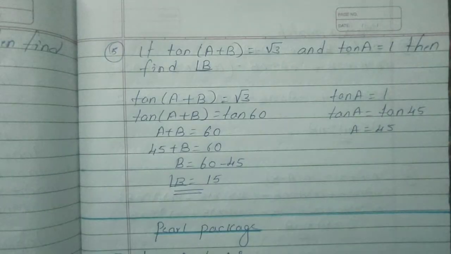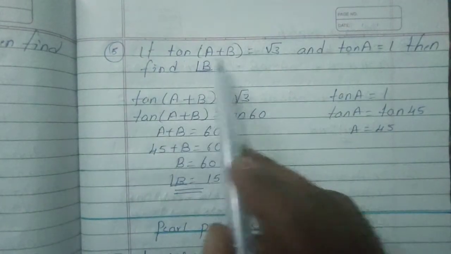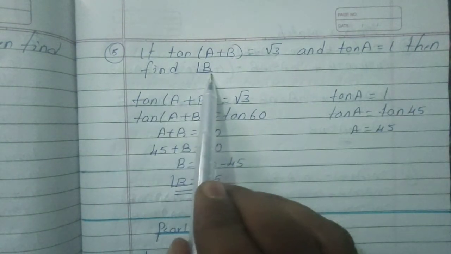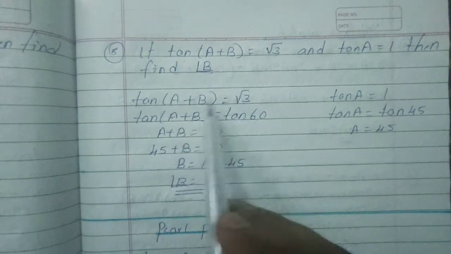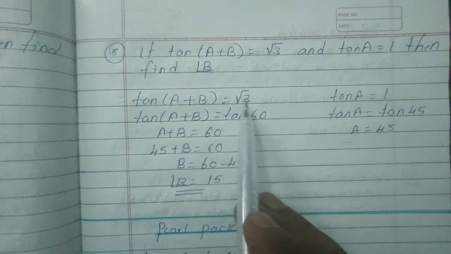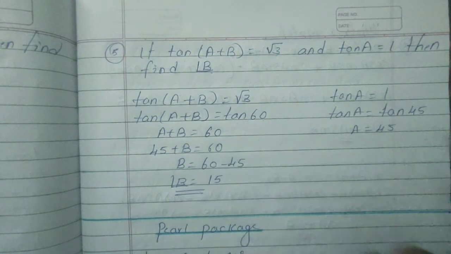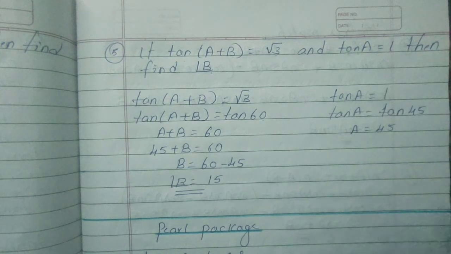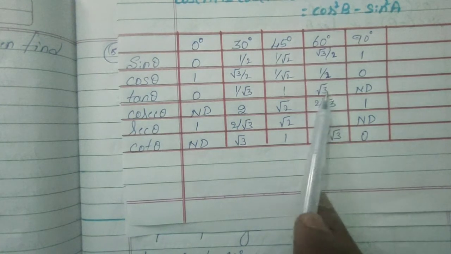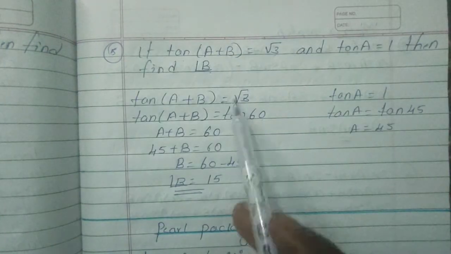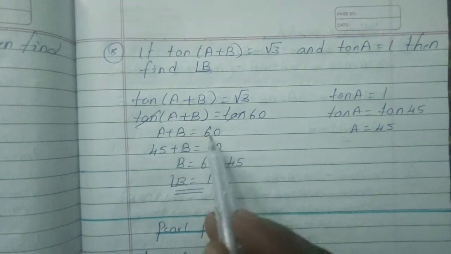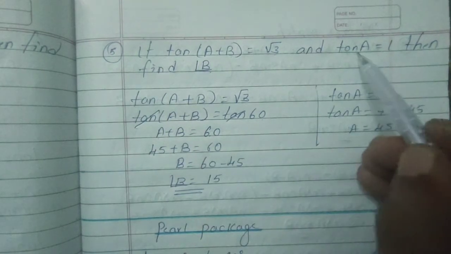Okay. Next question. If tan A plus B equals root 3 and tan A equals 1, then find the angle B. So they have given tan A plus B equals root 3. Tan A plus B as it is, I am writing. Root 3, can I write tan 60? Because tan 60 degree is root 3. Therefore root 3 I can write as tan 60. Both sides tan get cancelled. So A plus B is what? 60 degree.